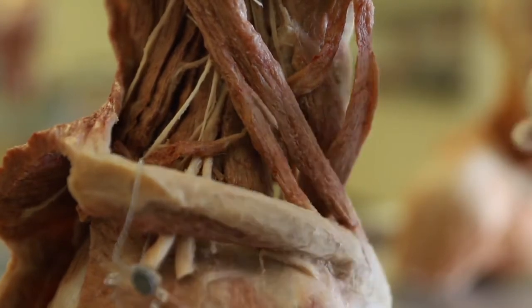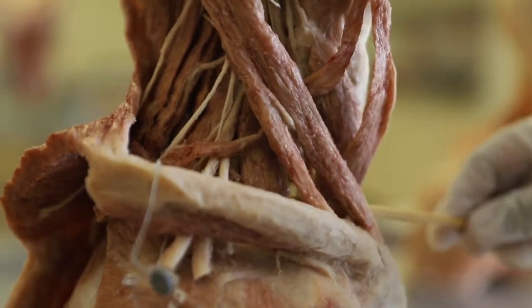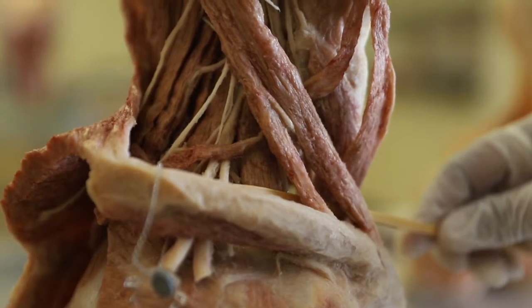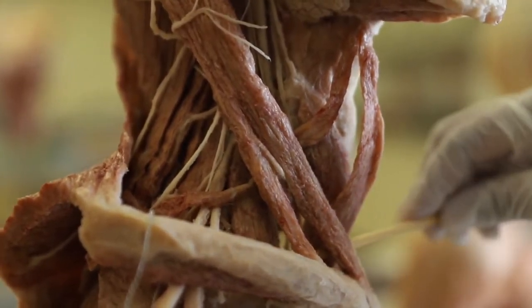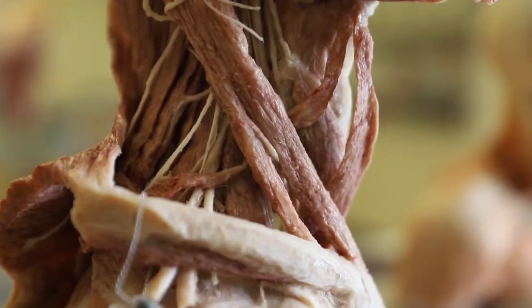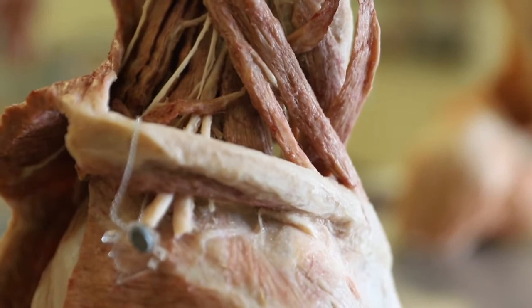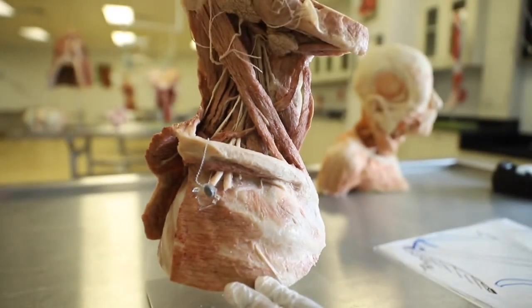The subclavian vein does not exit between the two scalene muscles. It just runs anterior to the anterior scalene here at this position. And then of course at the outer border of the first rib it becomes the axillary vein. Both vessels become axillary vessels.